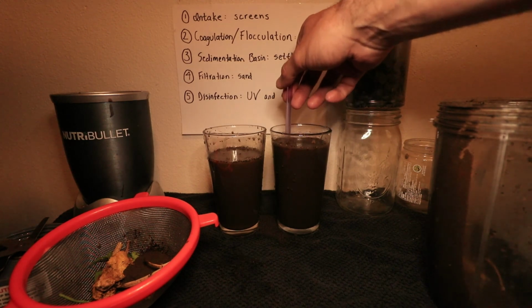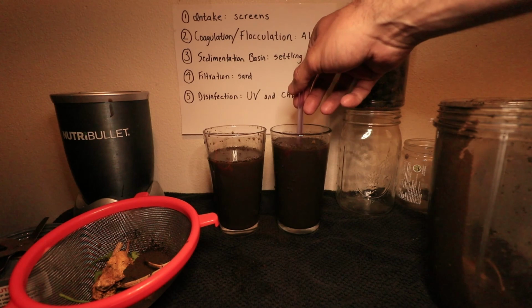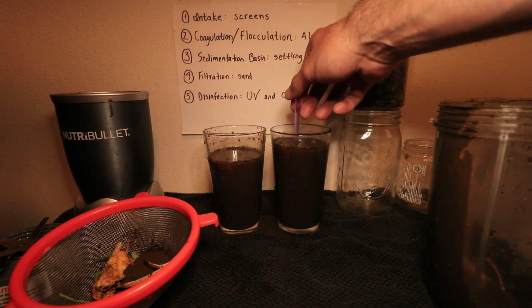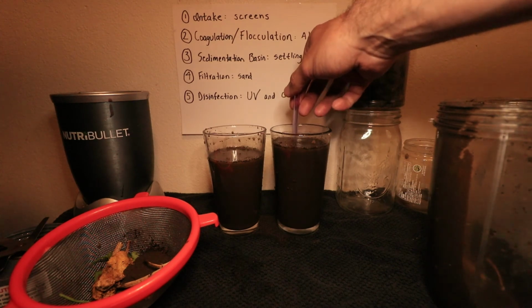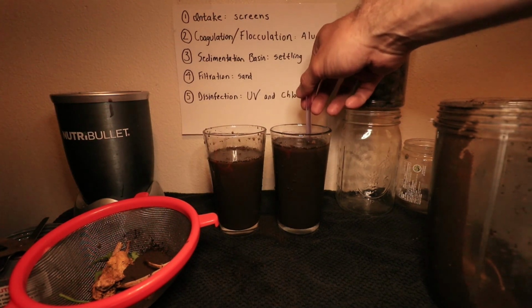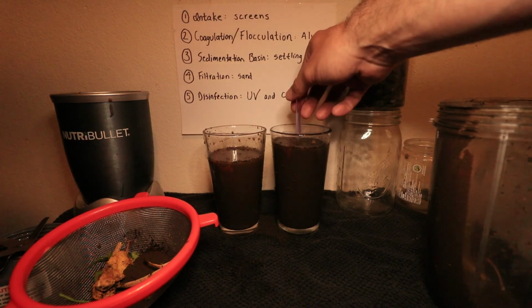And that encourages the particles to hit each other, but not so fast that they're going to end up bouncing off of each other and not sticking. So we want them to hit, and then we want them to settle out in that basin. And so I think I've probably mixed it enough. We'll give it a little bit more.